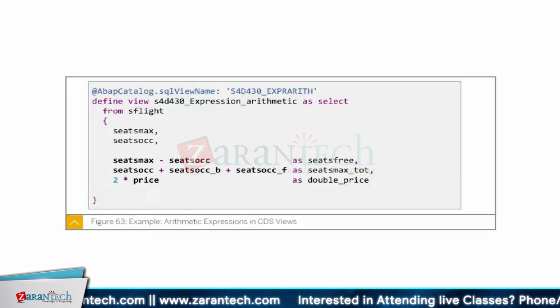Similarly, you can perform some arithmetic calculations also, like a couple of fields you can select, you can add two fields, you can subtract two fields, you can do multiplication of fields, and that results.